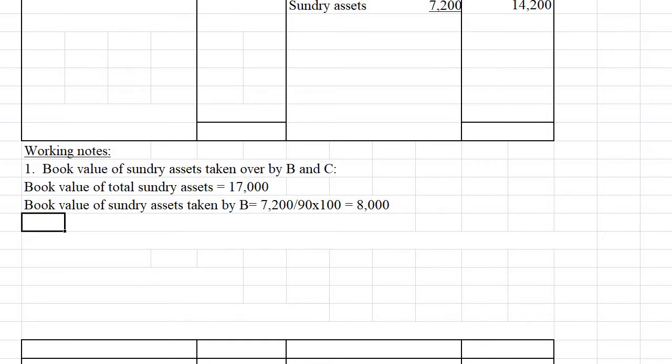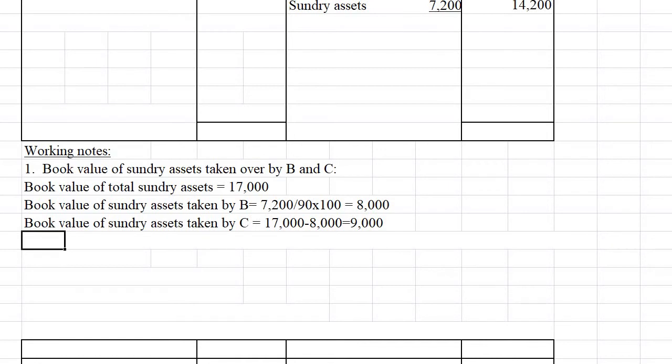That is 9,000. That we can write here. Book value of sundry assets taken over by C is equal to 17,000 minus 8,000, that is 9,000.